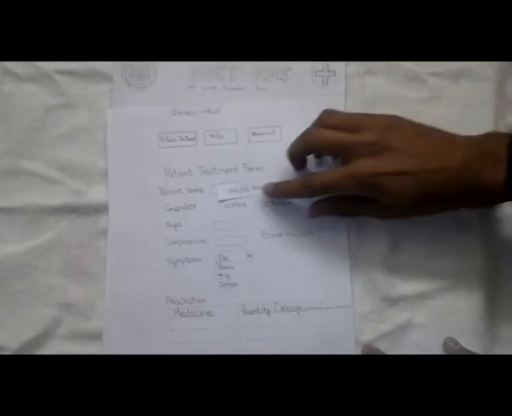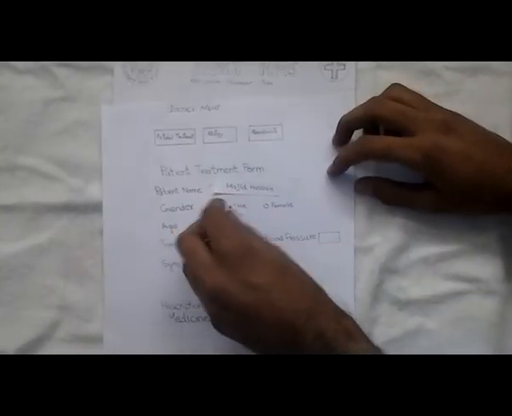He recommends the prescription. For example, this is Disprin, then the quantity, it's 2 tablets, and then the dosage, which means 1-0-1, morning and evening. After the prescription, precautions and also the referring system are there.